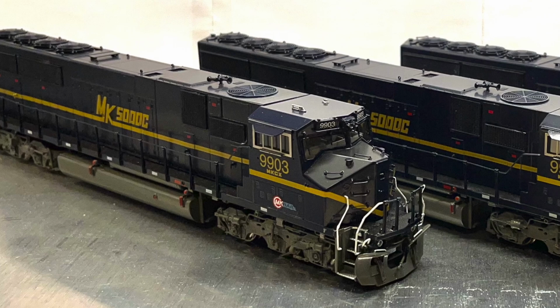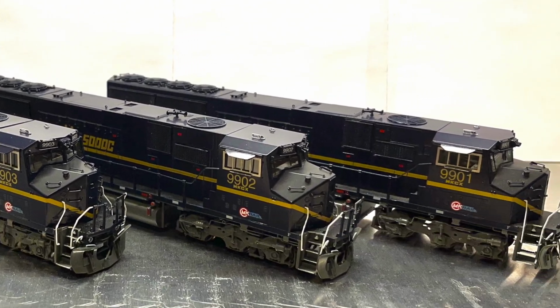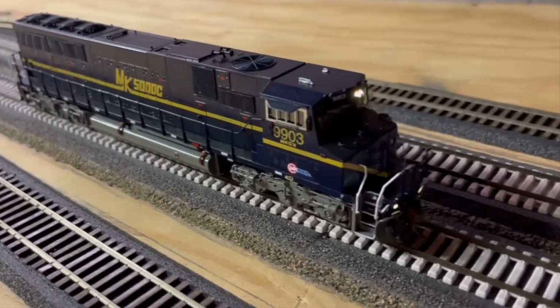As we don't see Morrison Knudsen power that often, Paul has 3 of these, so he's got 2 more to do. They sound pretty good. Good luck on these, Paul, and thanks for sharing.